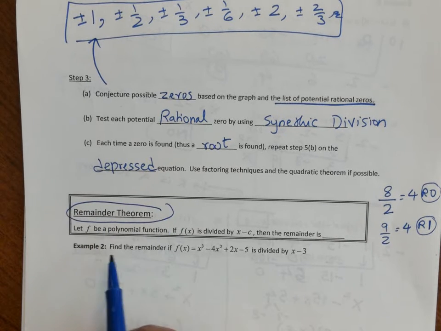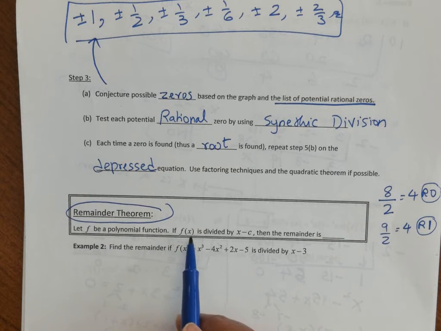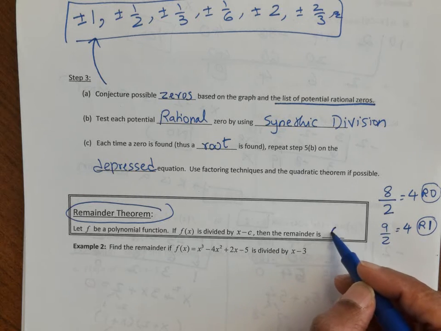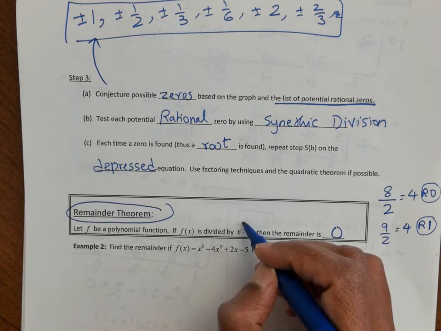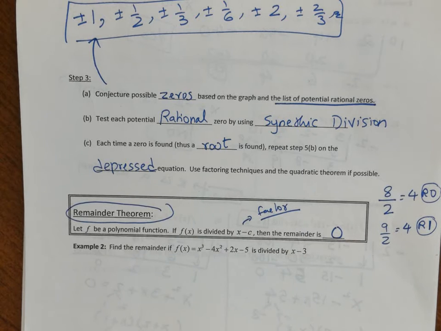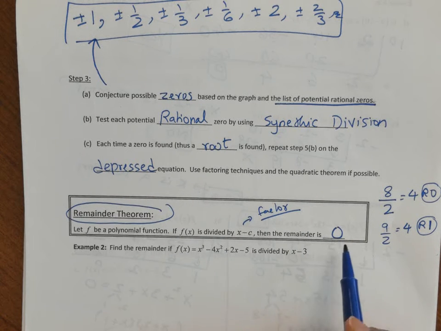I hope that was clear. If f is a polynomial, and f of x is divided by x minus c, then the remainder has to be 0. Divided basically means it is a factor. Then the remainder is 0.